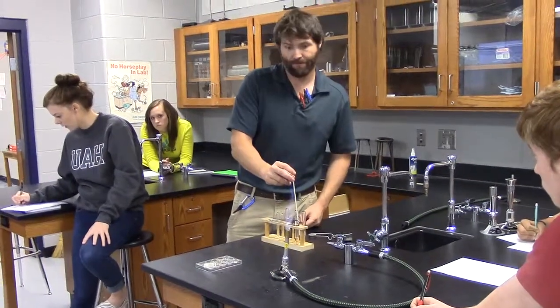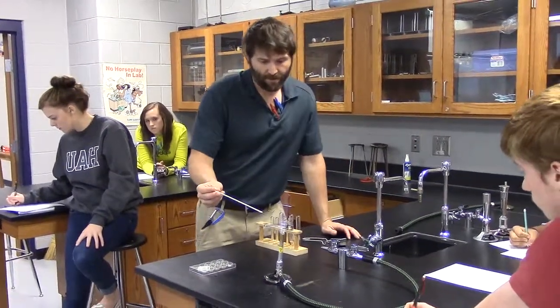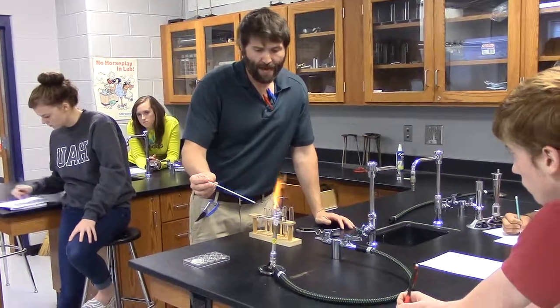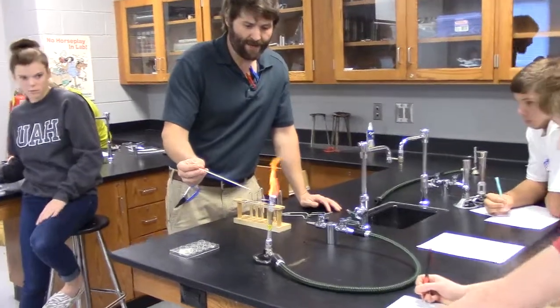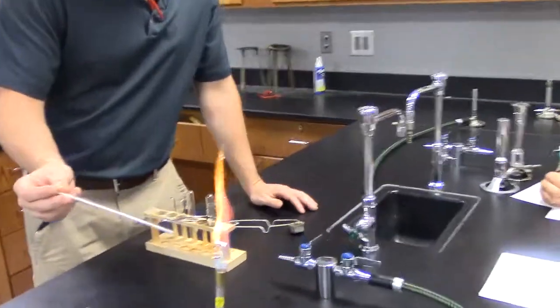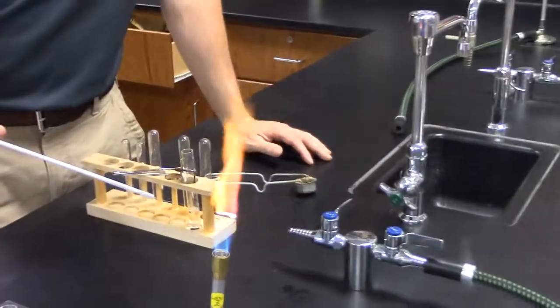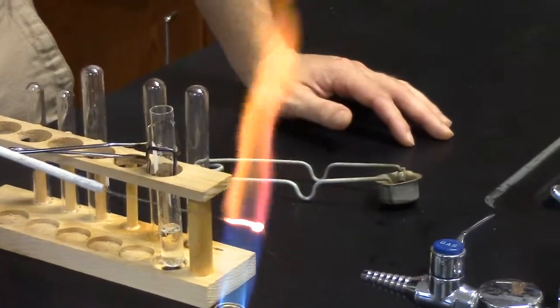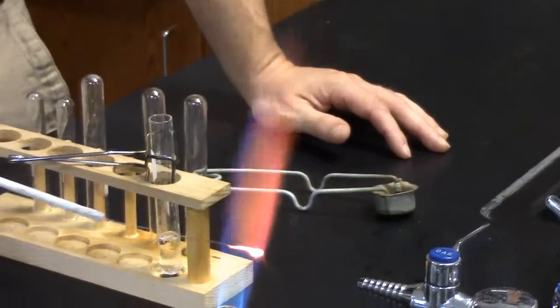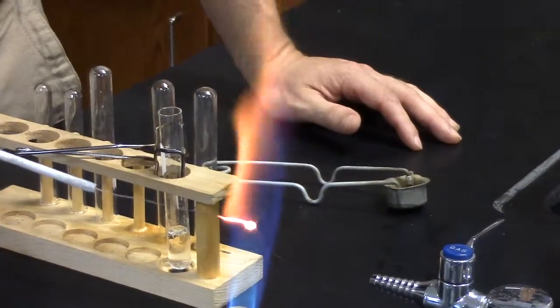Guess what I'm about to do? I'm going to burn it. Cook, cook, cook, cook. Look what happens to that loop. I got it red hot at this point. And somebody usually is like, how do we know if it's clean? And I was like, well, it's red hot. Well, it's giving off the color red. That's because it's red hot. It doesn't necessarily mean that there's a chemical on it. It just means it's really hot.